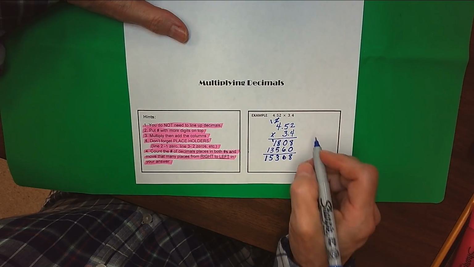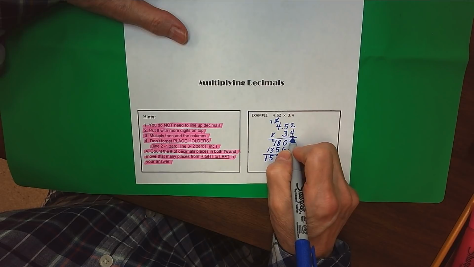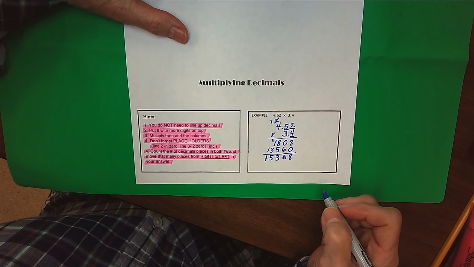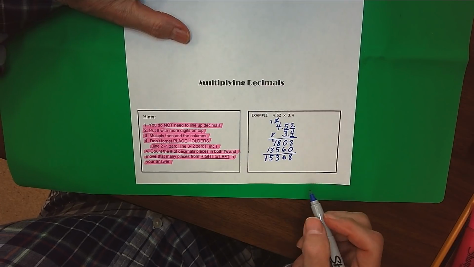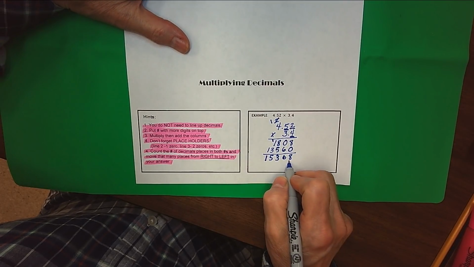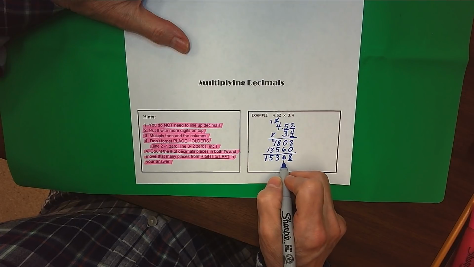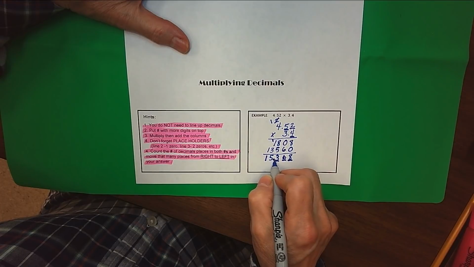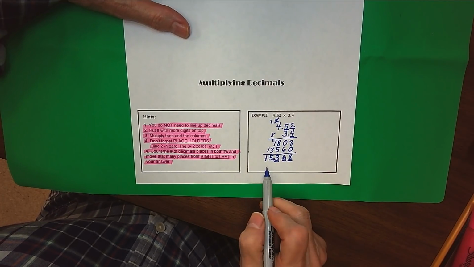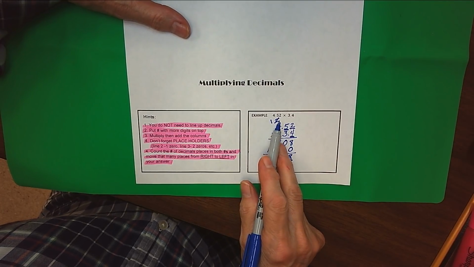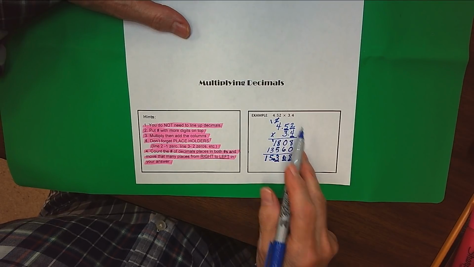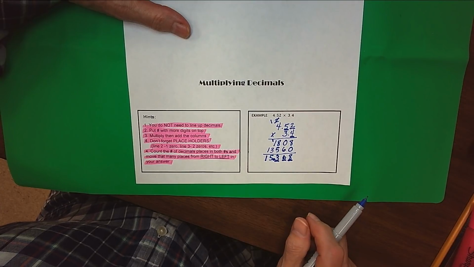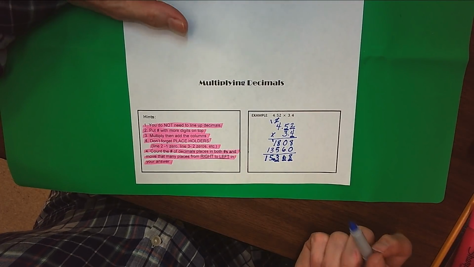Now, here's the magic. So I've got 1, 2, 3 numbers behind a decimal point in both numbers up here in the problem. So I move in from the right to the left, 1, 2, 3 spaces, and place my decimal point right there. So my answer to 4 and 52 hundredths times 3 and 4 tenths is 15 and 368 thousandths. Let's see if that makes sense.